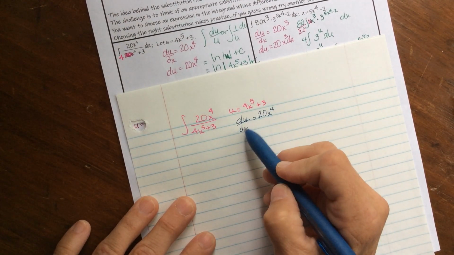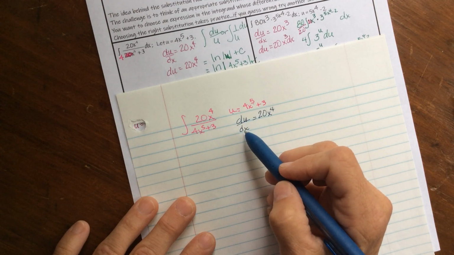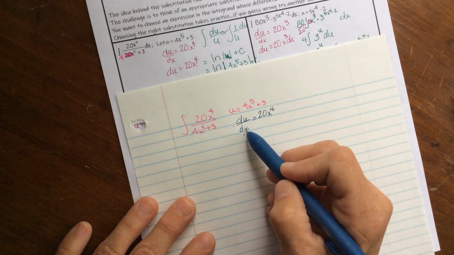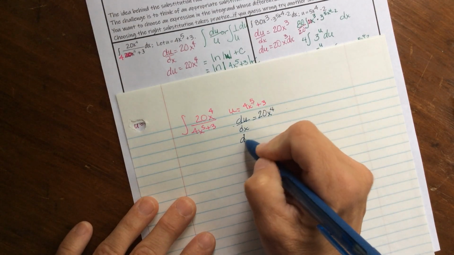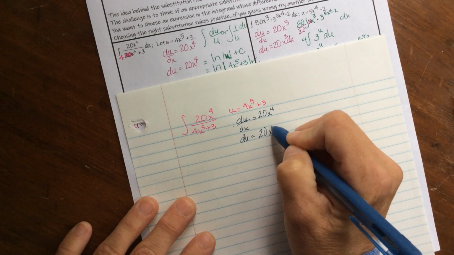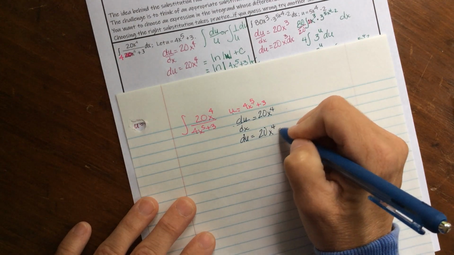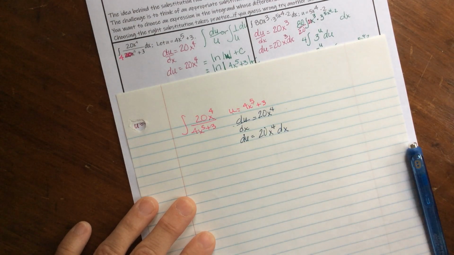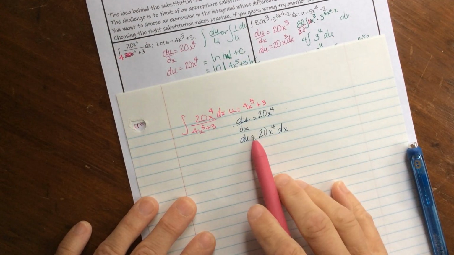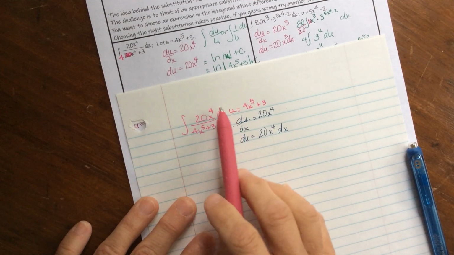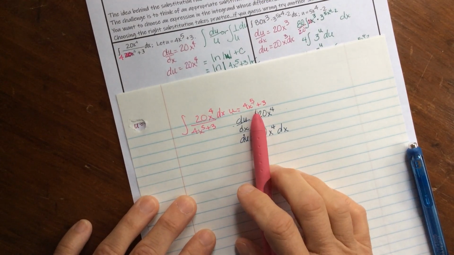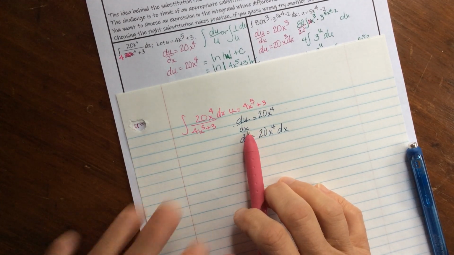If I were to take this du over dx and multiply both sides by the dx, I would be left with du equals 20x to the 4th dx. And on my original, I left off the dx. So when you're using a u substitution, you need to determine a u, which I've provided for us, and we need to find the derivative of u.